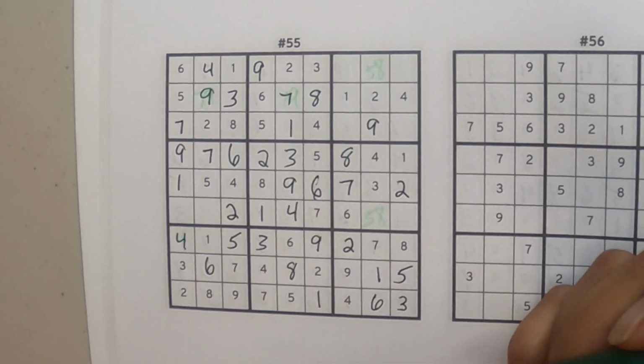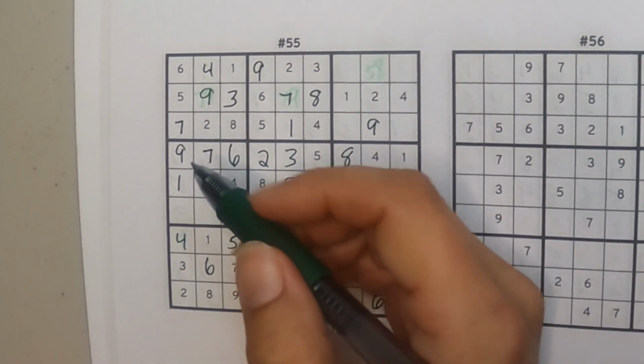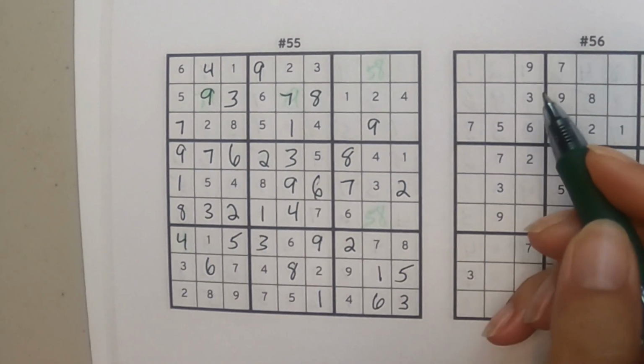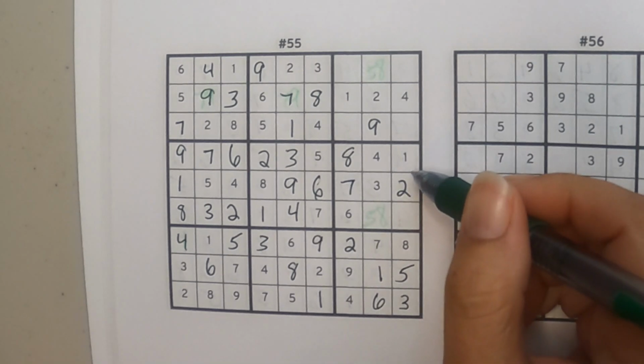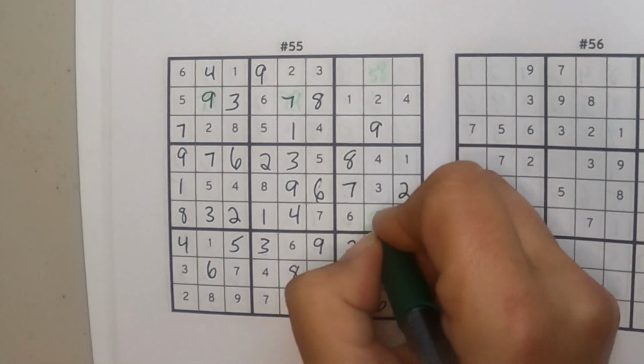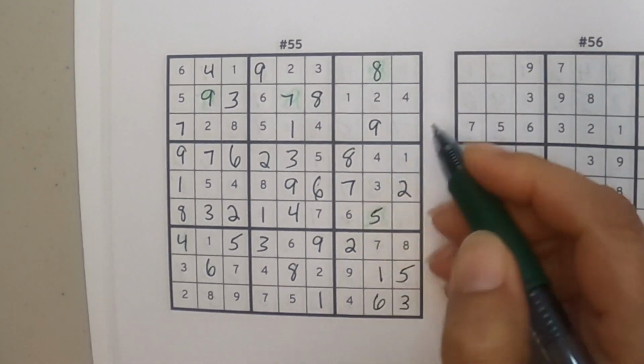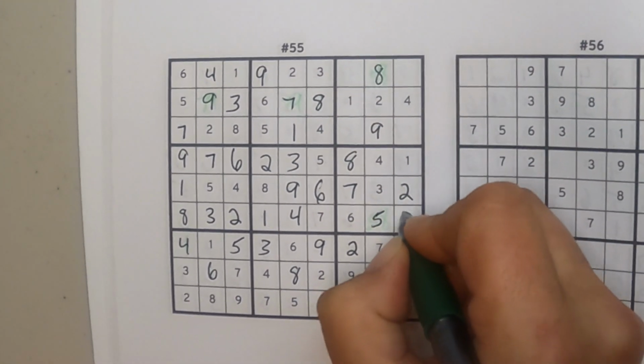For this box now, we're missing 3 and 8. We've got a 3 here, so 8, 3. This 8 makes this our 5, 8. So for this box, we're missing a 9.